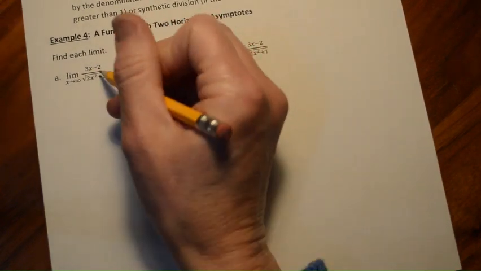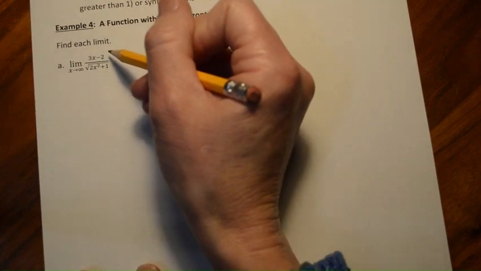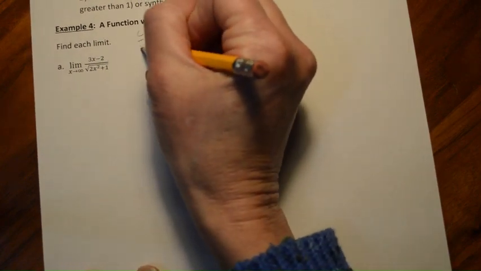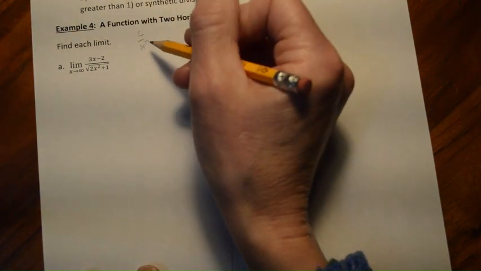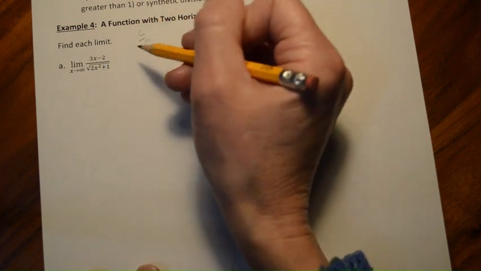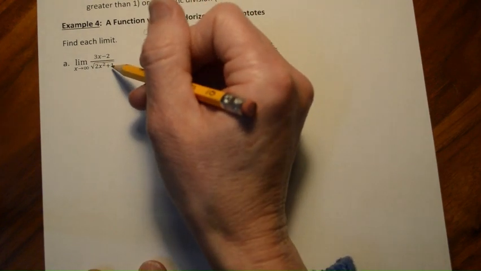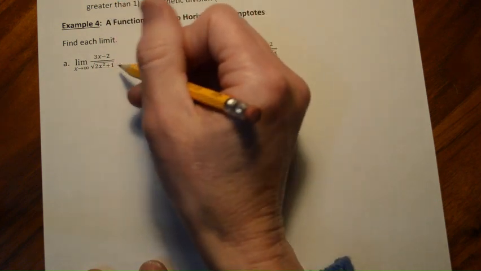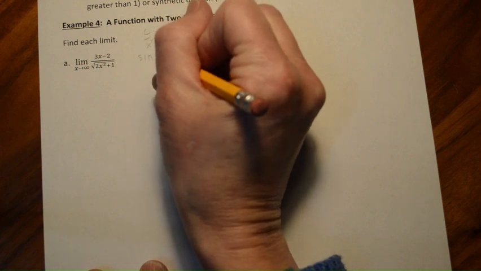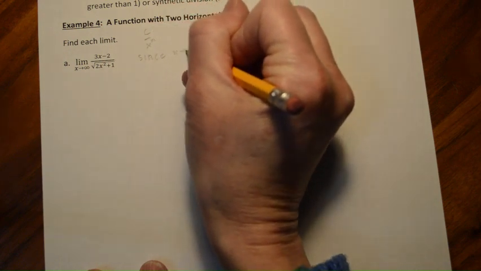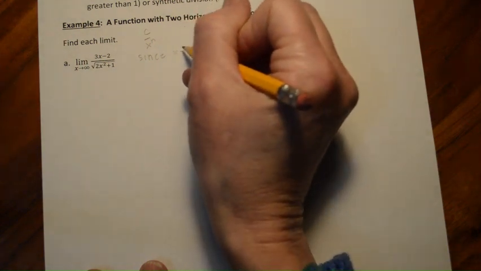All right, so as we look at this one, again, we need to make that fraction the c over x to the n somehow so that we can get that part to go to 0. But it's a little bit trickier when we have square roots in it. So we're going to take note of something that happens with square roots, and we're going to say since x is approaching positive infinity, we have x greater than 0.